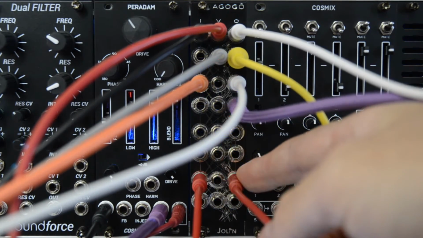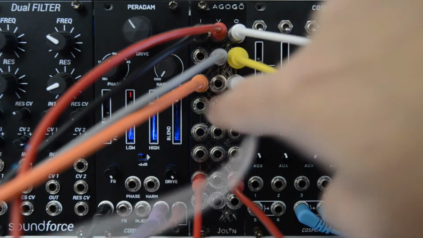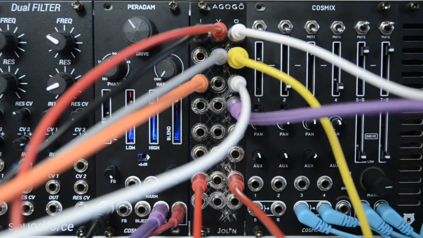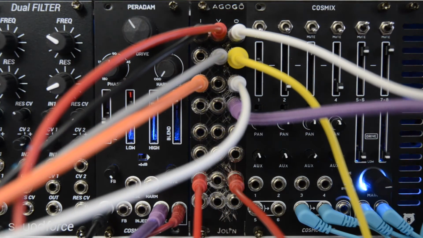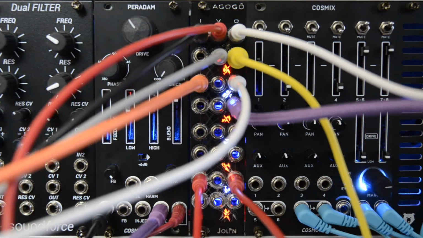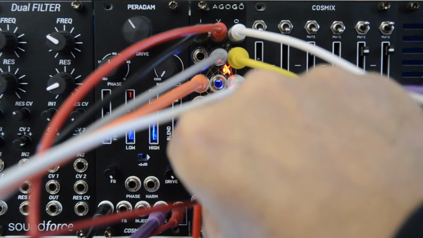But now, of course, this channel is being gated by the pattern that I'm sending into channel 2. But I can change this, of course, when I connect another pattern to it.